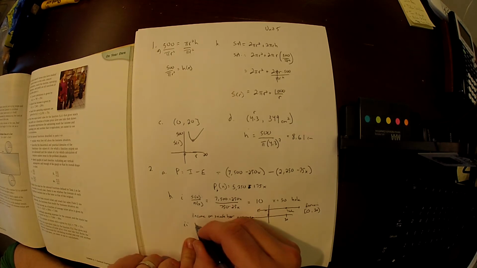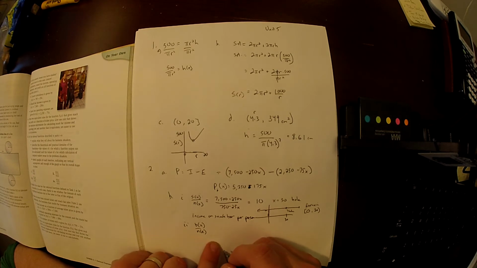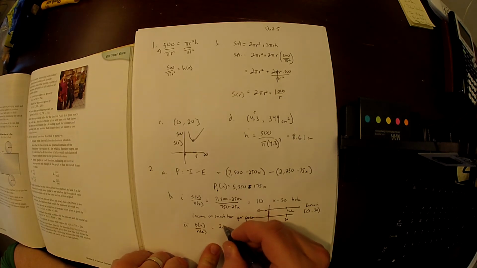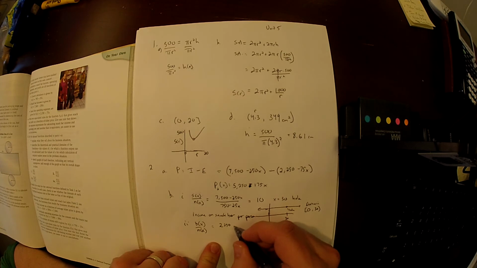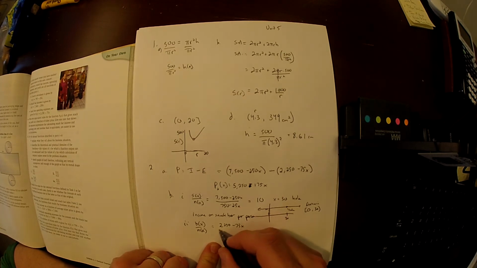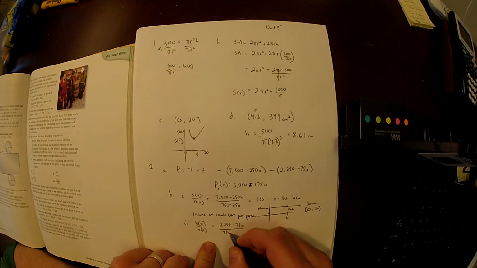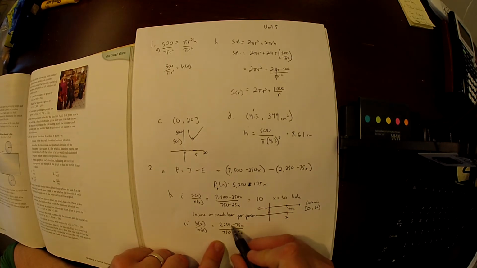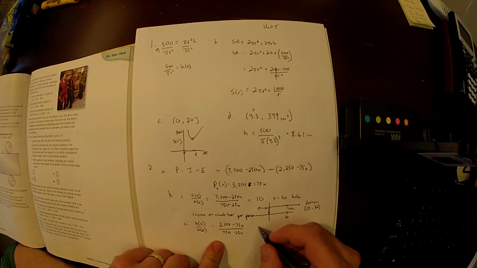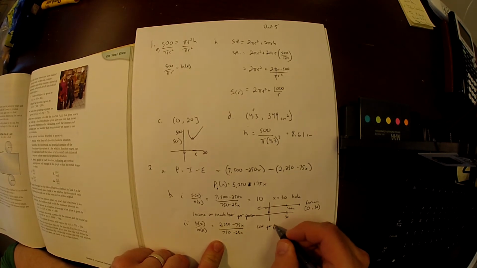Part 2, we're dealing with b of x over n of x, and b of x is given as the snack bar operating costs. That's the 2,250 minus the 75x. And that's divided by n of x, which is the concert attendance. Concert attendance is 750 minus 25x. So here we're looking at snack bar expenses. This is the cost per person attending. So we'll put that on here, cost per person attending.